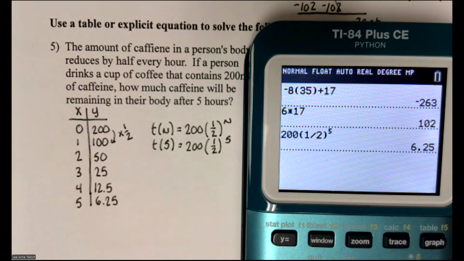Basically, I want you to think of the explicit equation as like Rick and Morty's travel portal. You know about the portal? You guys are probably not allowed to watch Rick and Morty, but Rick has this gun and he shoots it and it makes a portal and they can go anywhere, like different dimensions and times. And that's what the explicit equation does. It jumps you from here to there. So I don't have to do the table all the way out. I can jump directly to 5. That's the whole beauty of the explicit equation.